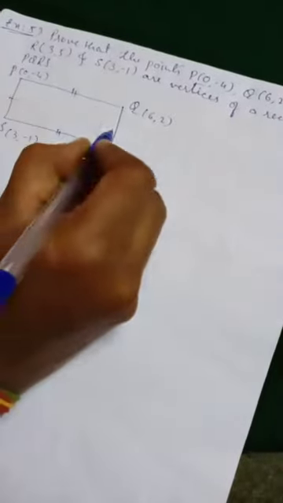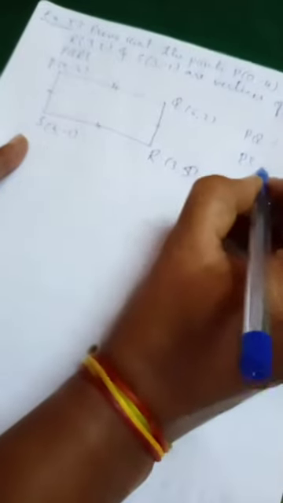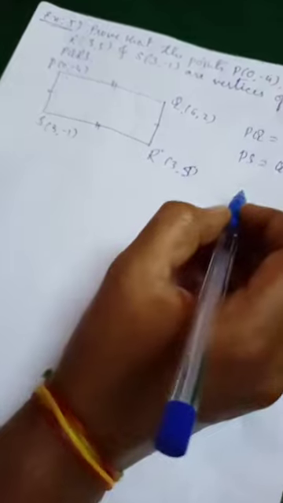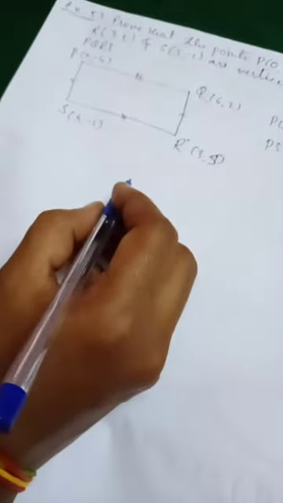For PQRS to be a rectangle, opposite sides are equal. Here PQ is equal to SR, and PS is equal to QR. Now let's see one by one.